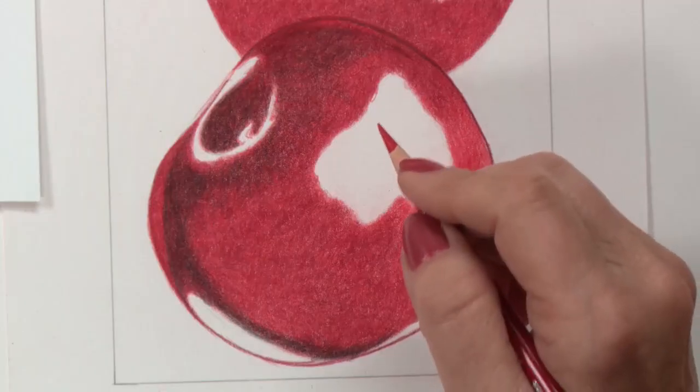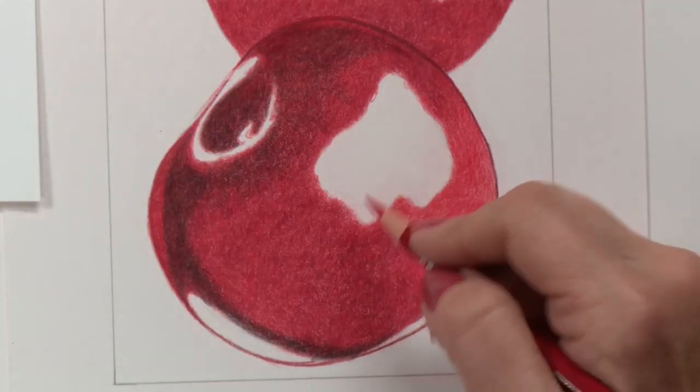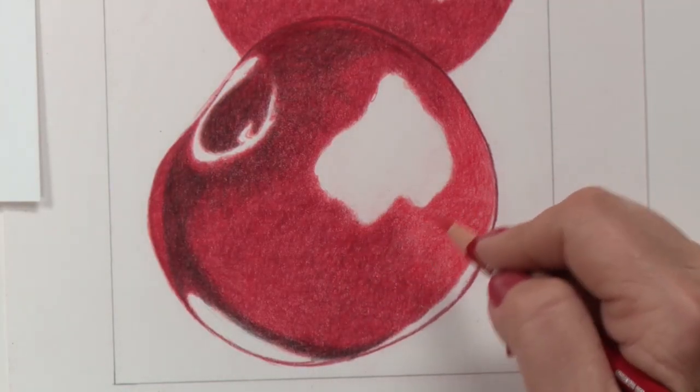I'm going to show you how to create shine on this cherry. In the interest of time, it won't be a fully finished one, but I'll give you all the steps to create shine on your own work. So on this cherry, I have a few layers of color already.